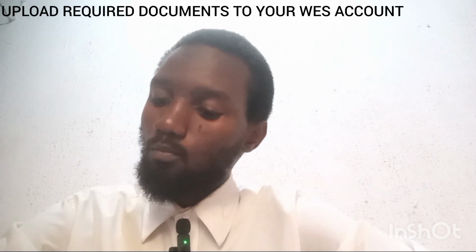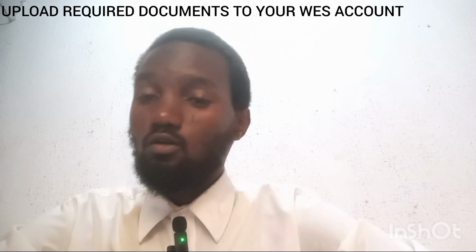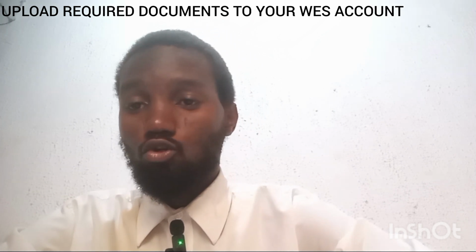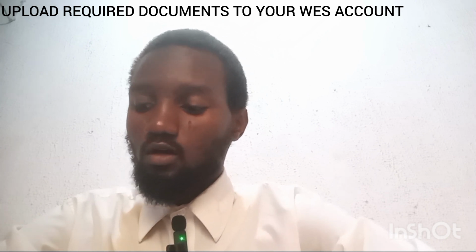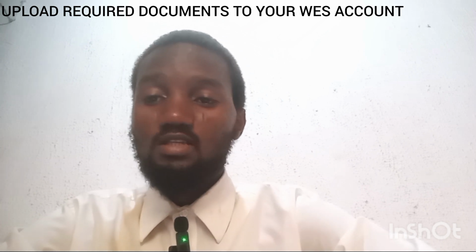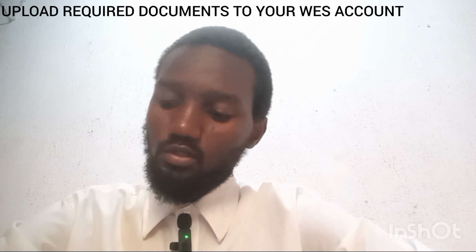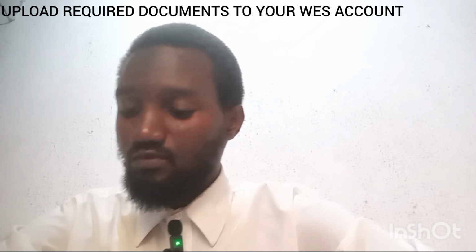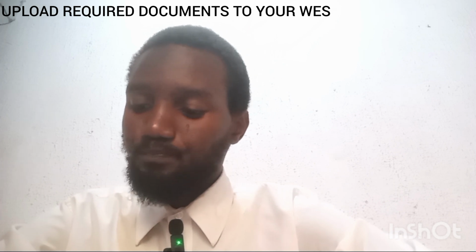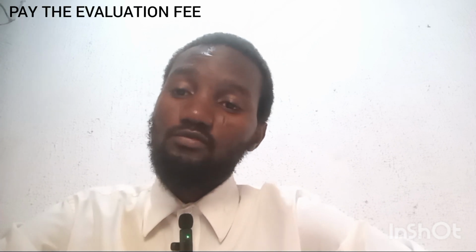Then you upload the required documents to your WES account. All other documents that are in your own control, like your certificate and your diploma, you scan them and you upload them into your WES account. You also upload any and all of the required supporting documents. You upload everything that is required. Then you pay the evaluation fee.